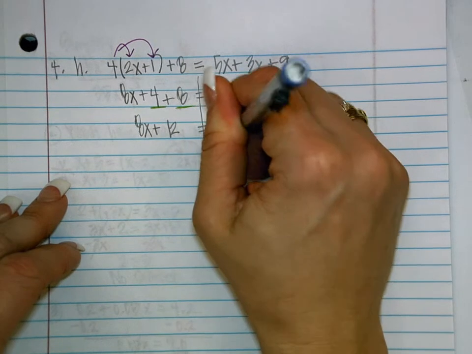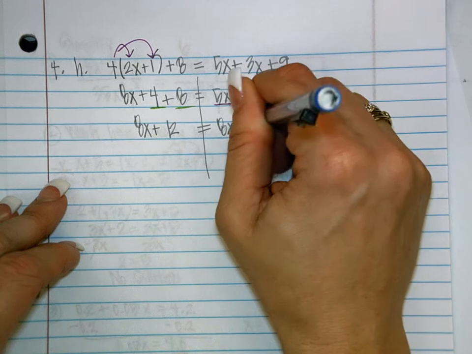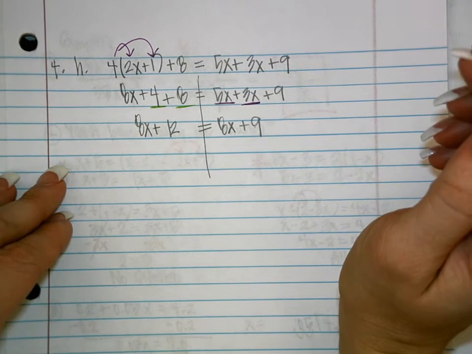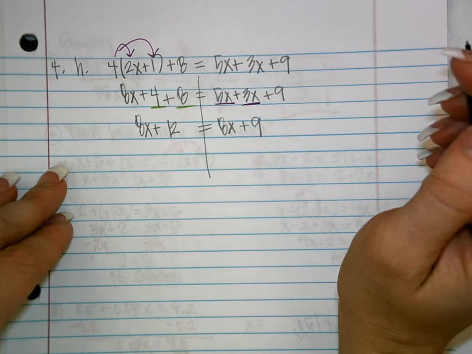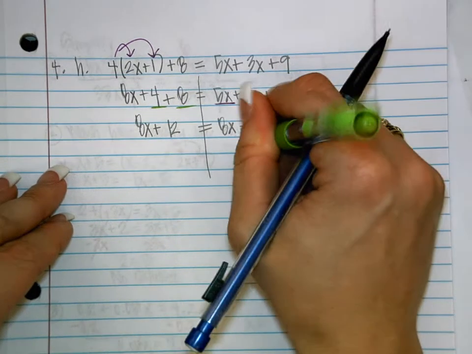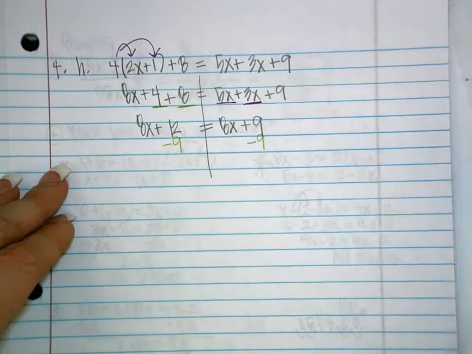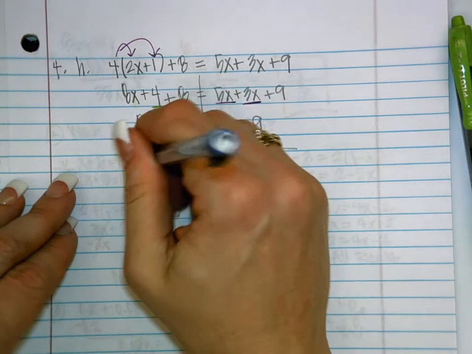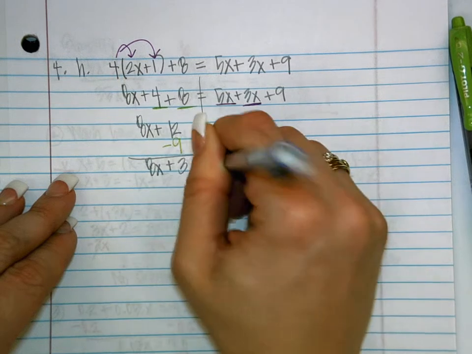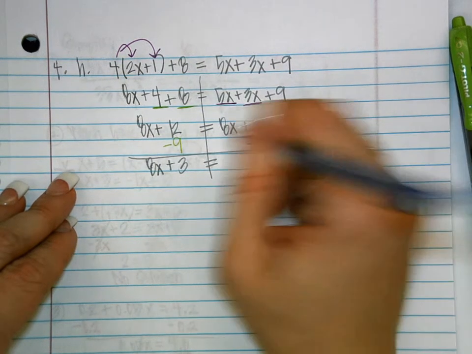8x plus 9. Where should I move stuff? You want to move numbers or letters first? Numbers. Okay, which one do you want to move? 9. So subtract the 9 from both sides. Subtract 9. We got 8x plus 3 equals what? 8x.